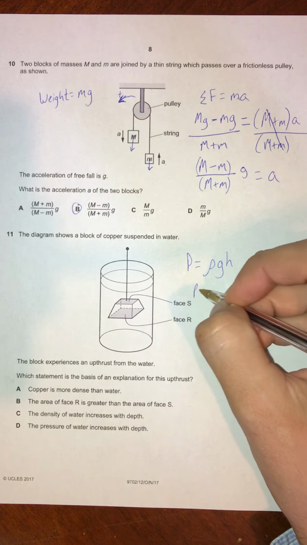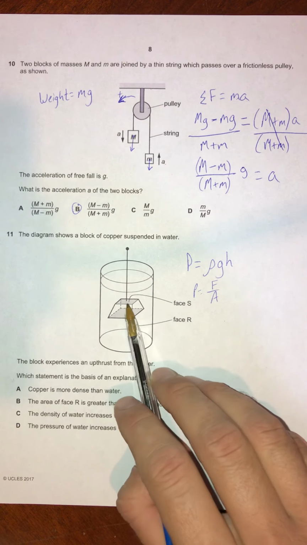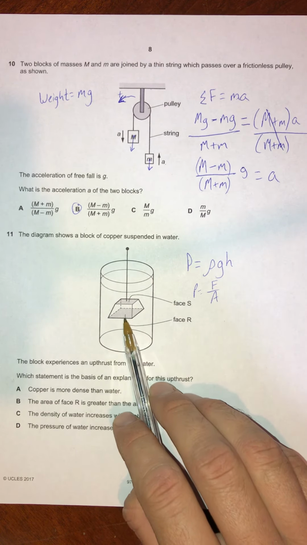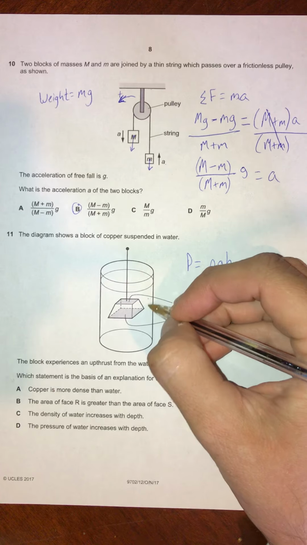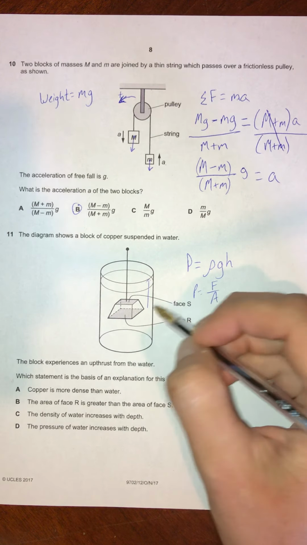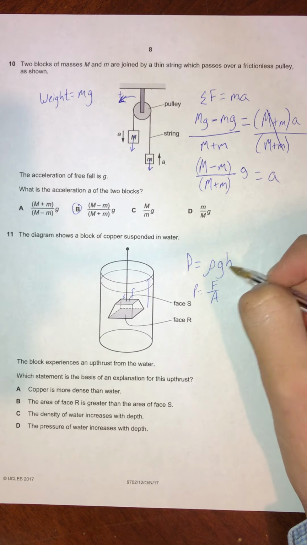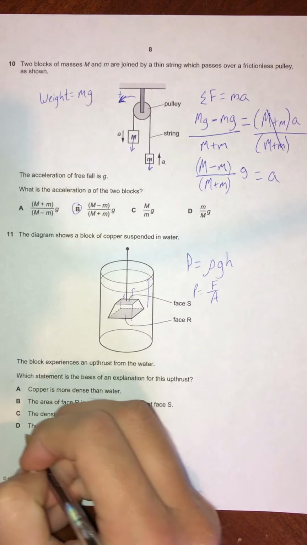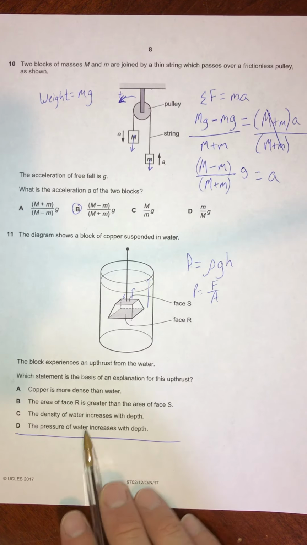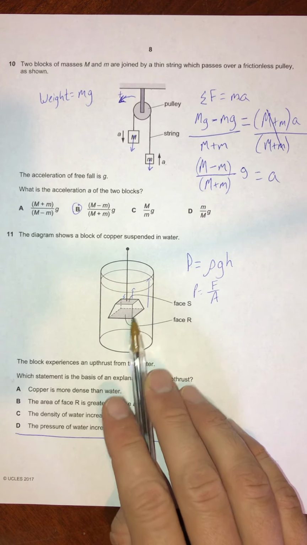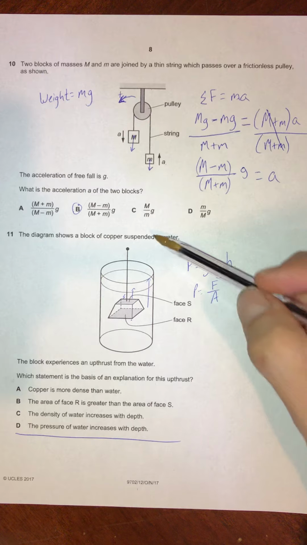Well, what is pressure? Pressure is the force per area. Even if face S and face R were the same area, there would still be a greater force down here because it's at that greater depth. Because there's more water above face R down here than there is above face S, we know that the pressure must be greater down here at face R. And so the pressure of water increasing with depth, via this equation, is the correct explanation for the upthrust, that force that's really due to all the collisions of these particles, the water molecules crashing into this block of copper.